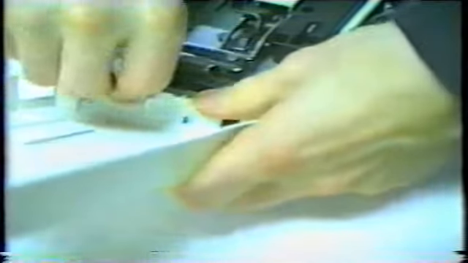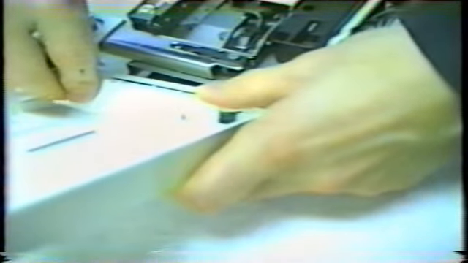Now, as you do this, be sure that you leave just enough slack so that when we fit the cover to the ground plate, that it will fit securely and it won't be blocked.